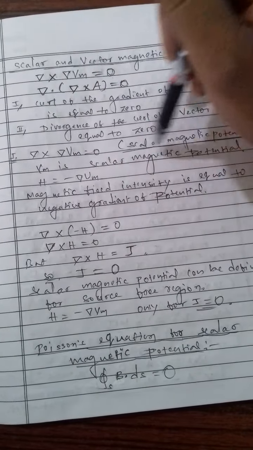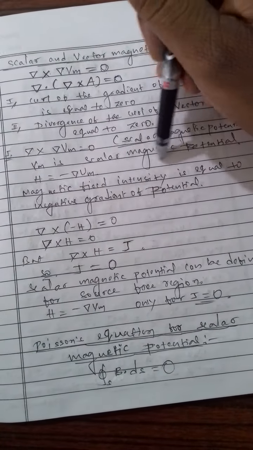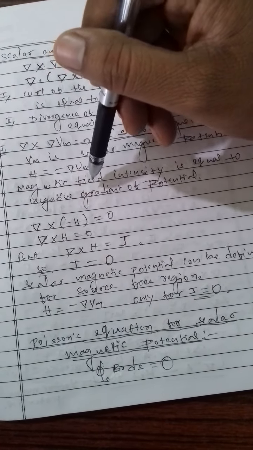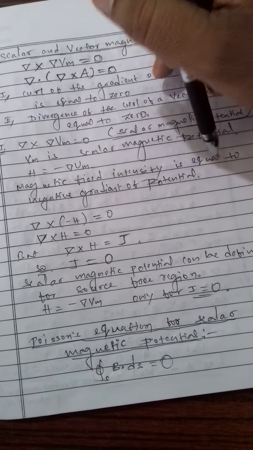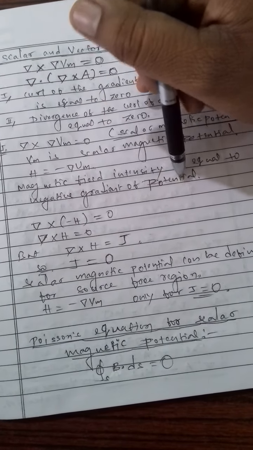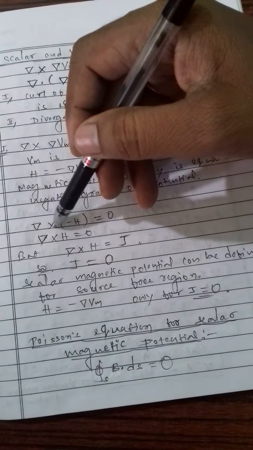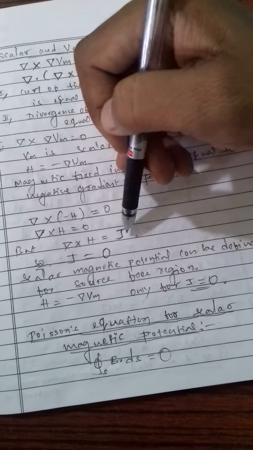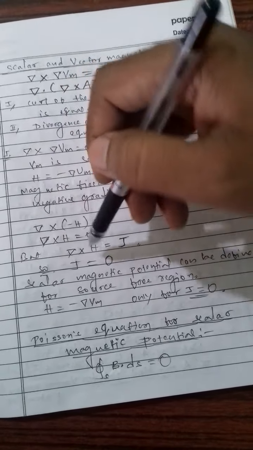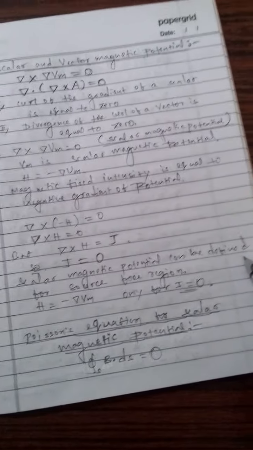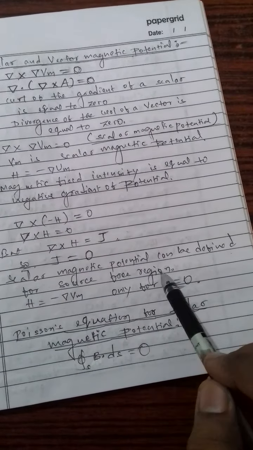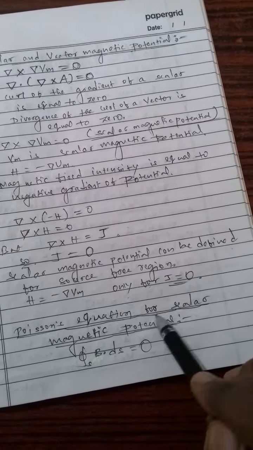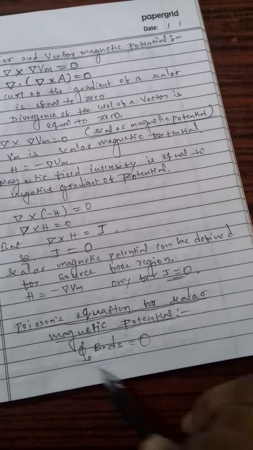Del cross del Vm is equal to 0, where Vm is the scalar magnetic potential. H is equal to minus del Vm. Magnetic field intensity is equal to the negative gradient of potential. So del cross H is equal to 0, but del cross H is equal to J, so J is equal to 0. Scalar magnetic potential can be defined only for a source free region, that is, H is equal to minus del Vm only for J equal to 0. Poisson's equation for scalar magnetic potential.